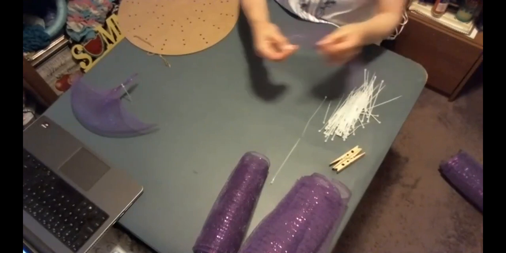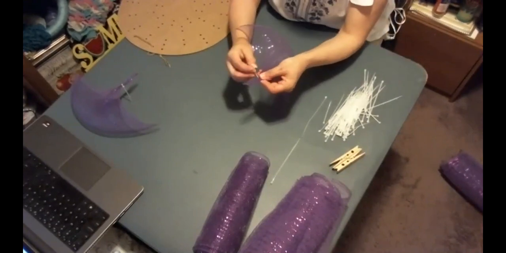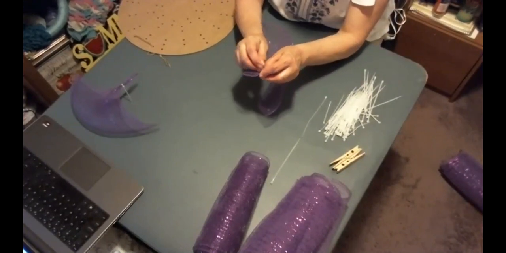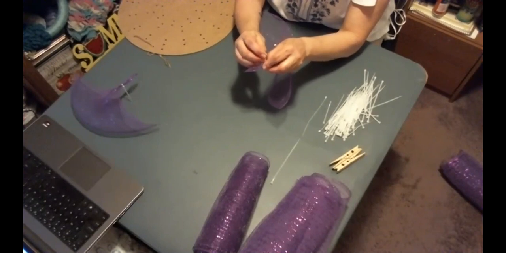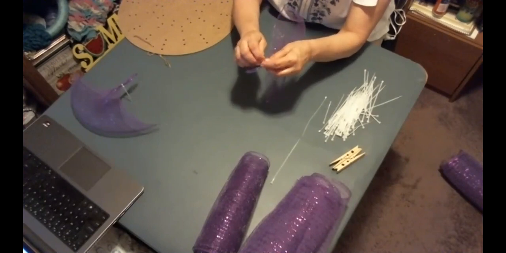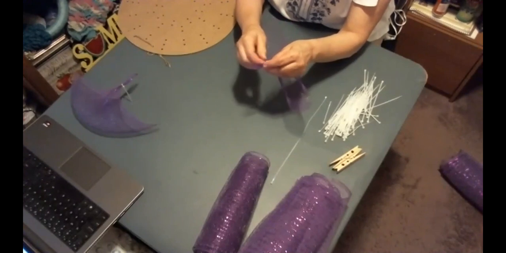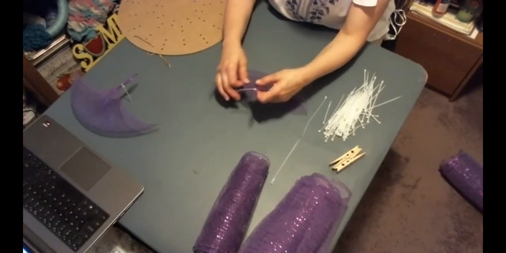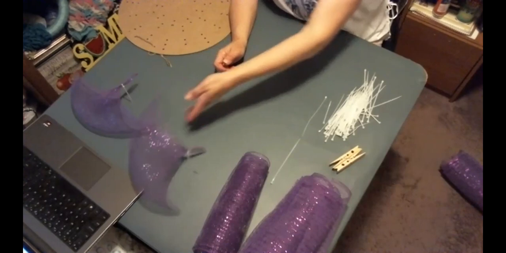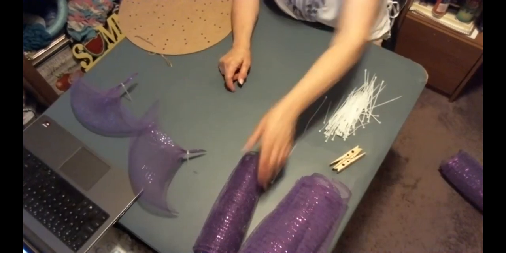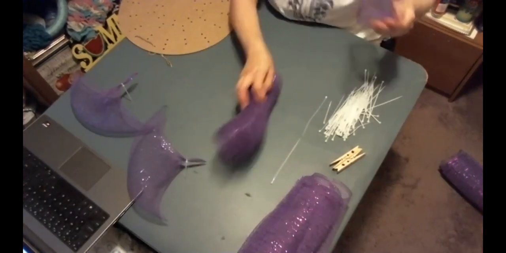Get your shorter zip tie. It can be a longer zip tie if that's all you could find, because you're going to snip off the extra anyway. And again, pull it tight enough where it holds it, but not so tight that you can't get that other zip tie through. So then we have 2. We're going to need 8 of these to do our rosebud.